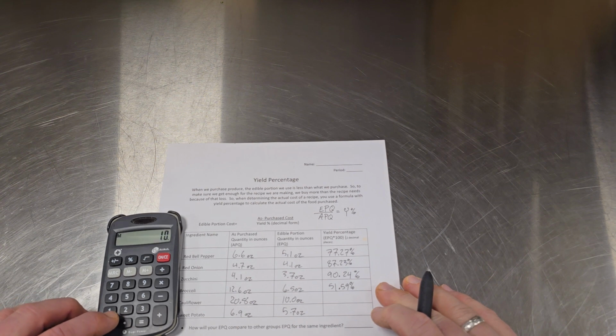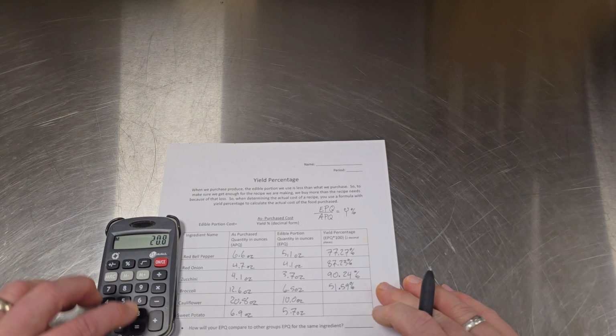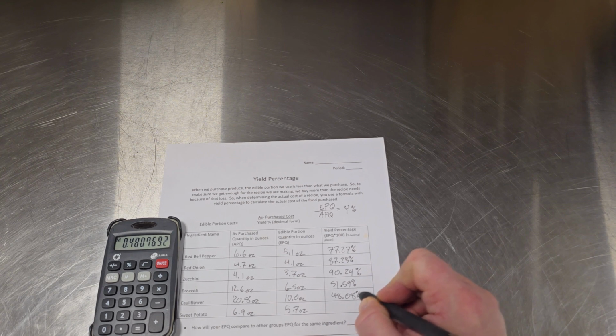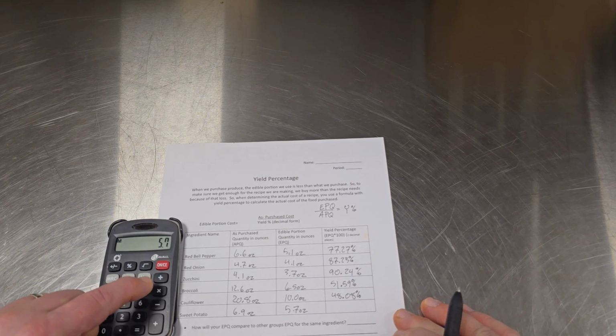For the cauliflower, 10.0 divided by 20.8 is 48.08%. And for the sweet potato, 5.7 divided by 6.9 equals 82.61%.